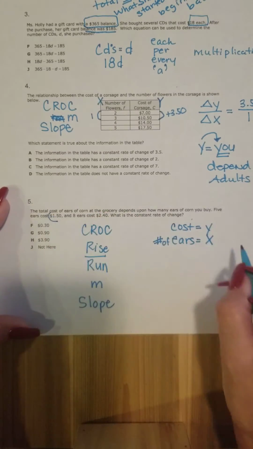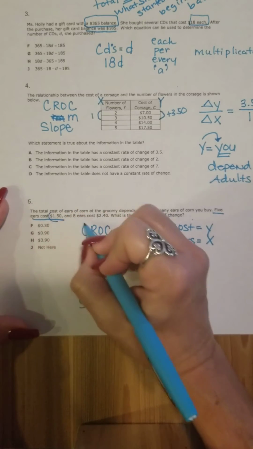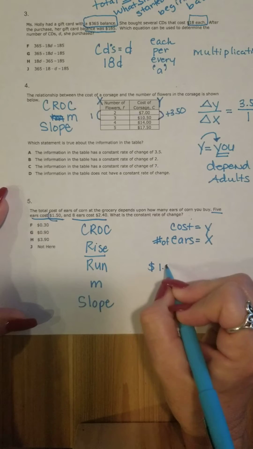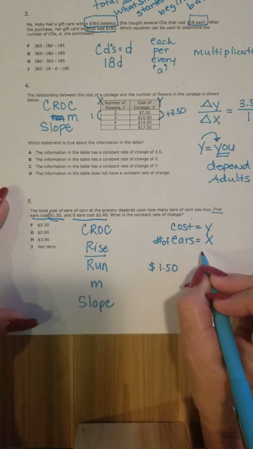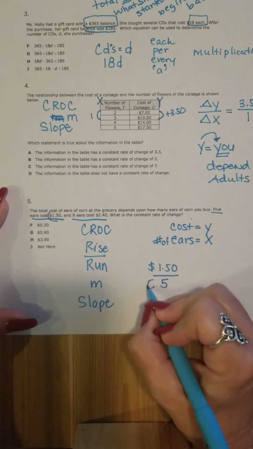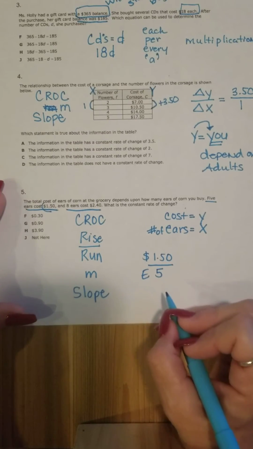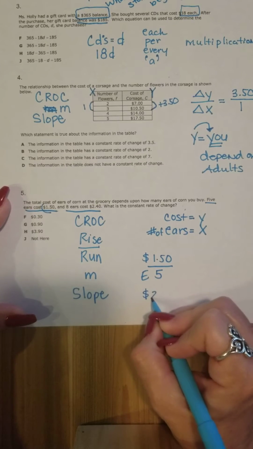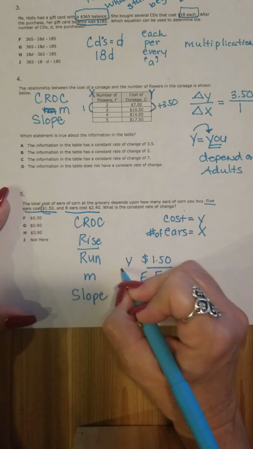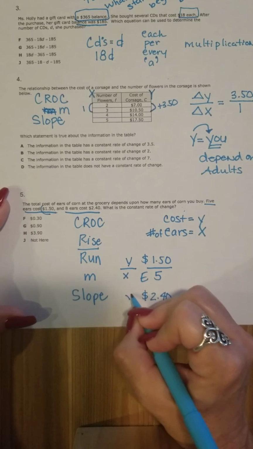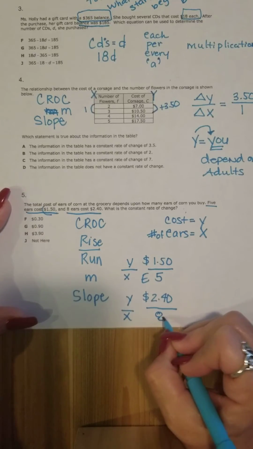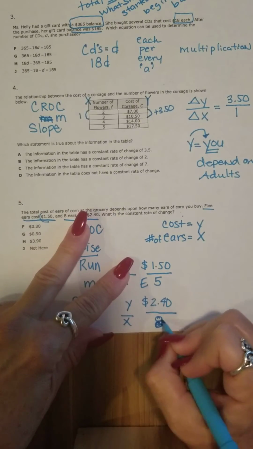We have 5 for $1.50 and 8 for $2.40. So $1.50 is my cost that goes on the top. For 5 ears, that goes on the bottom. And then the other one says $2.40. That is my cost. It's my Y over my X, and for 8 ears.